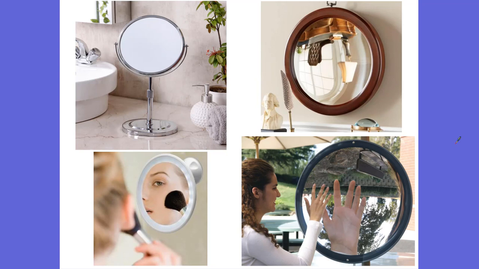Men, yeah, we're fine with just a regular mirror because we don't really care what we look like most of the time. We just kind of, yeah, good enough. We're hairy. We're men.